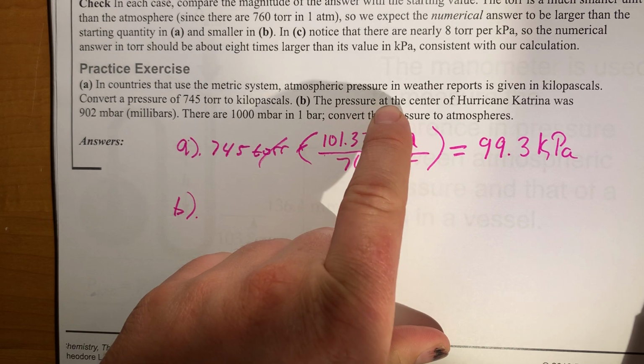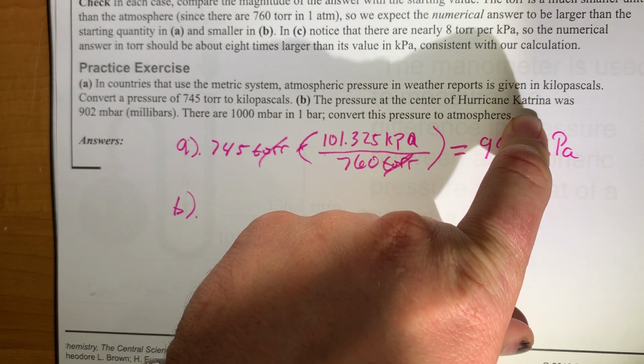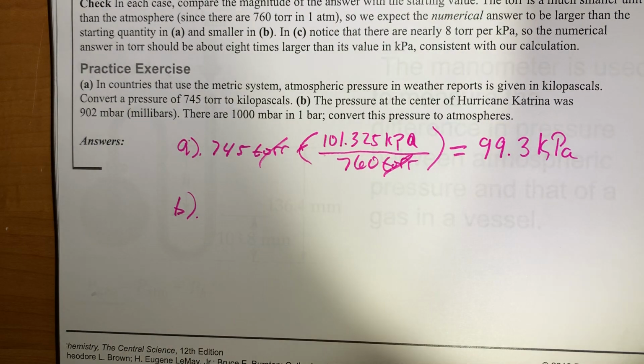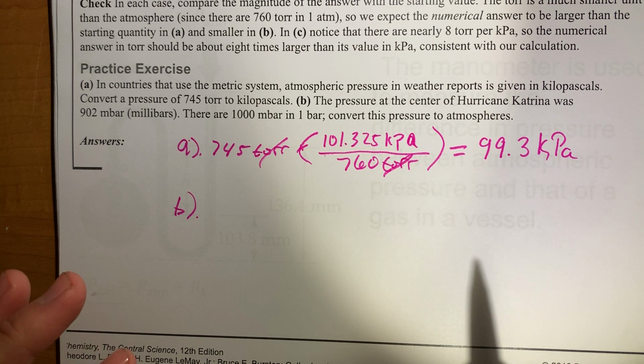So the pressure at the center of Hurricane Katrina. Some of you were just wee lads and lasses when that came out. That was in 2006, 2005, 2006. I can't remember now. It's been so long. But anyway, a while ago for most of you, if not all of you.